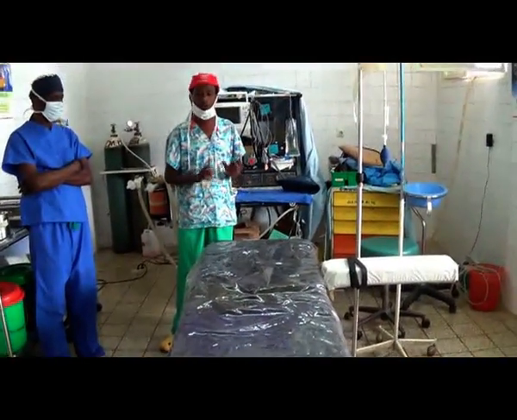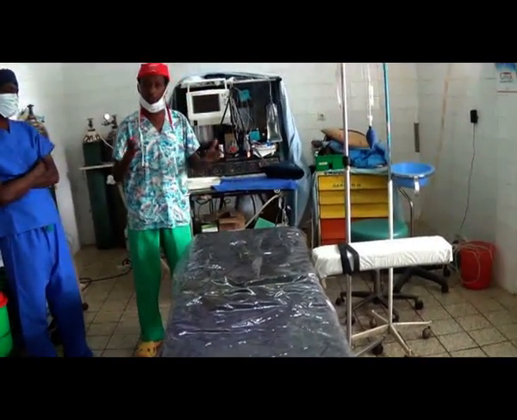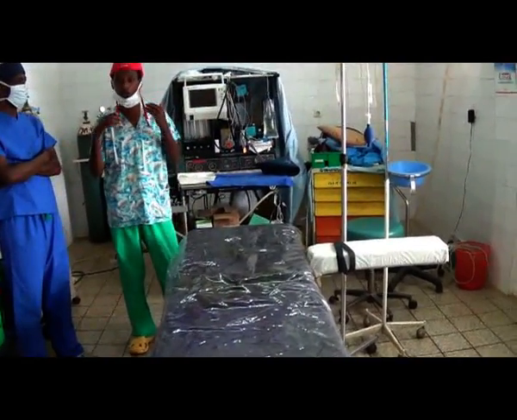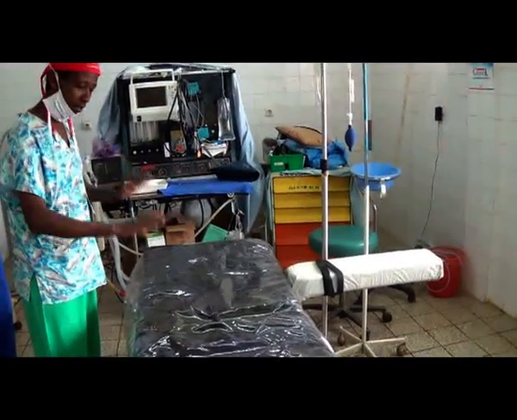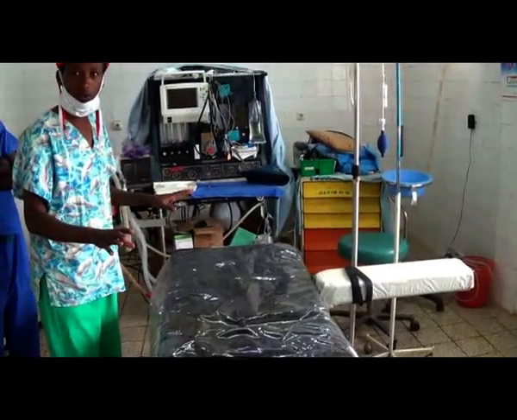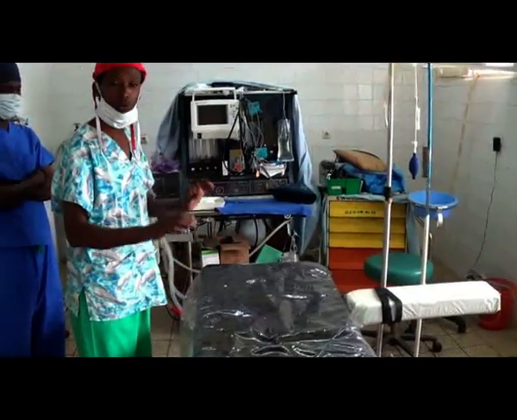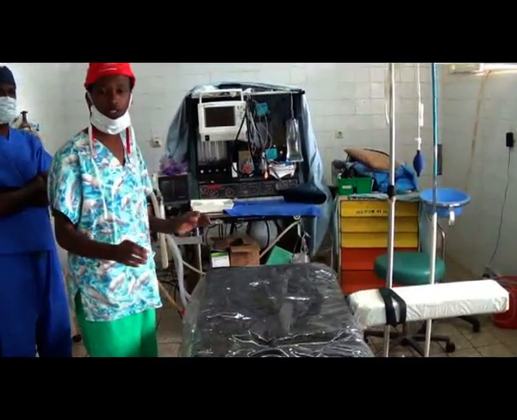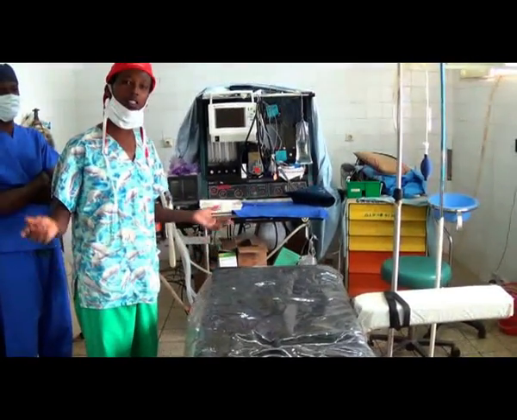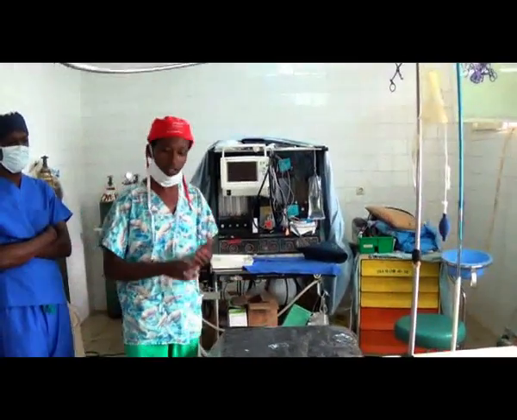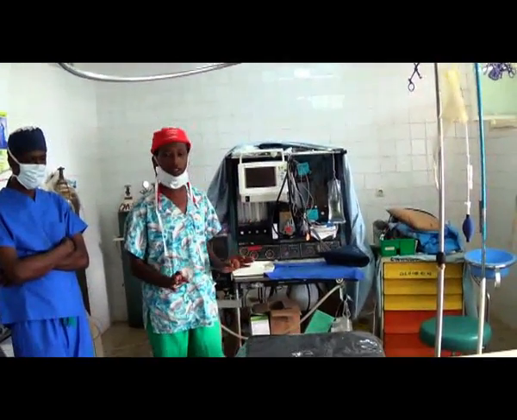It's a normal bed. It's not an OR table, because an OR table should be flexible to the right, to the left, up, down, and to the position we want. But with this one, the patient will sleep just like on any other bed, and we will operate over it. This one is not a standardized OR table. It is not appropriate for certain operations, for example nephrectomy and other operations that need a position other than supine. I cannot call it an OR table.